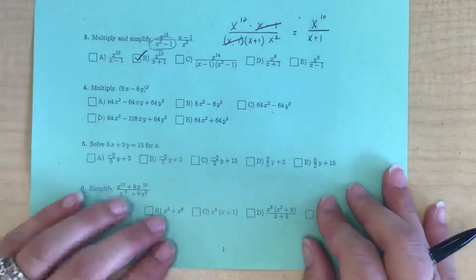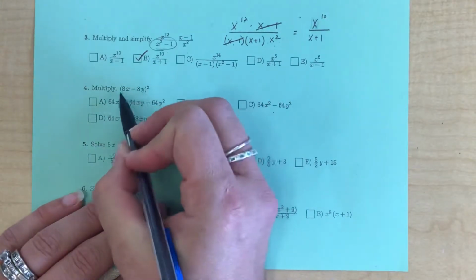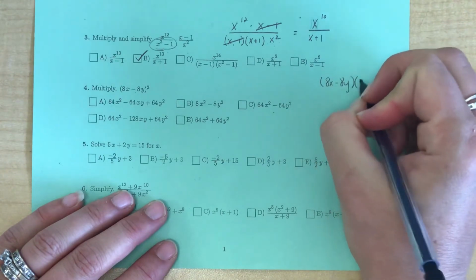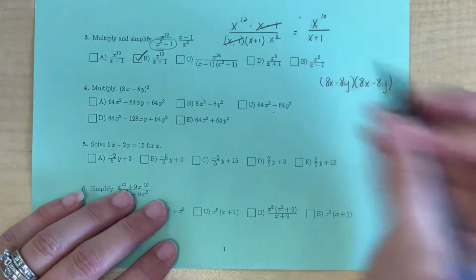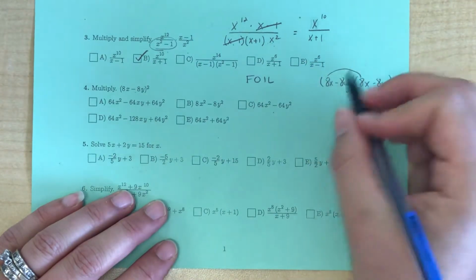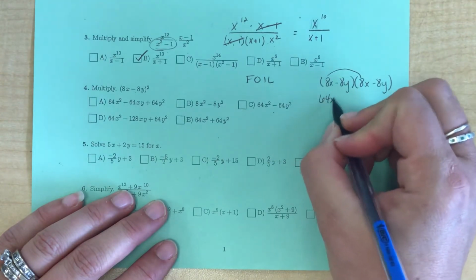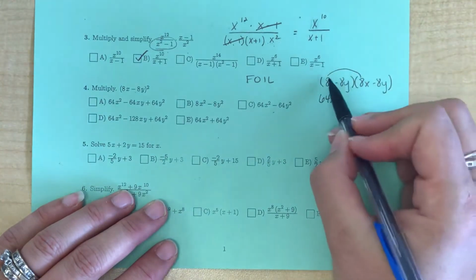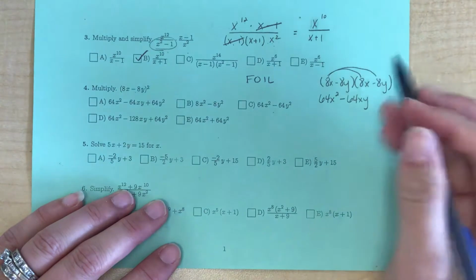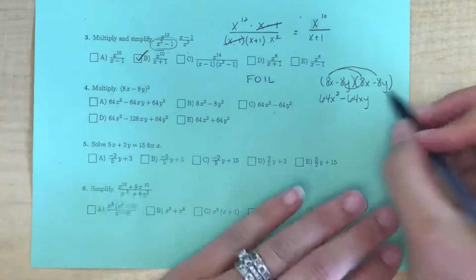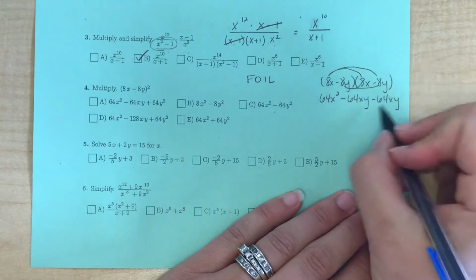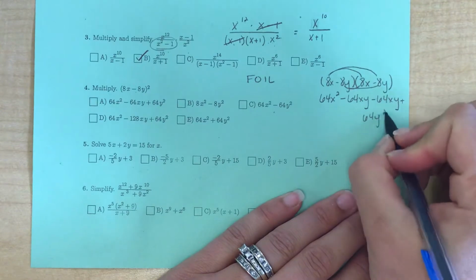Number 4, we're multiplying. Anytime we have squared, we take what's in parentheses and set it next to each other. So 8x minus 8y times 8x minus 8y. So we're going to do FOIL: first, outer, inner, last. So 8x times 8x is 64x squared. 8x times negative 8y is negative 64xy. Negative 8y times 8x is negative 64xy. And then negative 8y times negative 8y is a positive 64y squared.